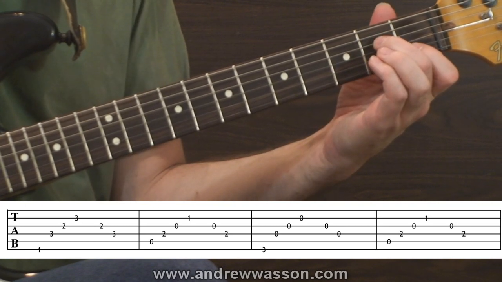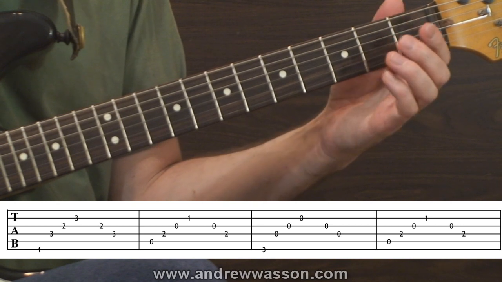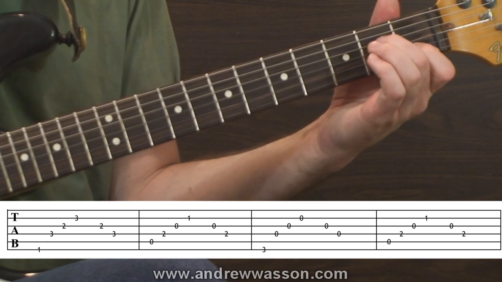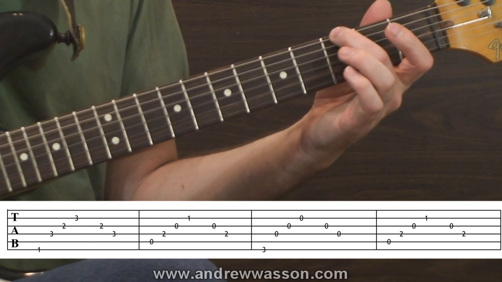So that's just incorporating open 5th string A, an E note on the 2nd fret of 4th string, an open G 3rd string, and then a C note on the 1st fret of 2nd string. Then we're going to head over to a G.